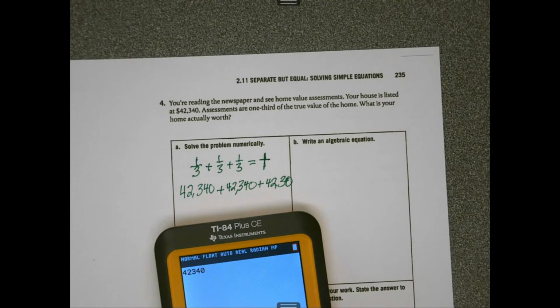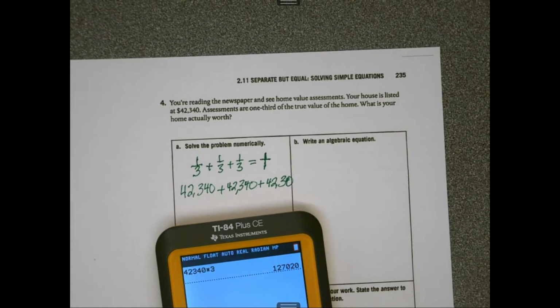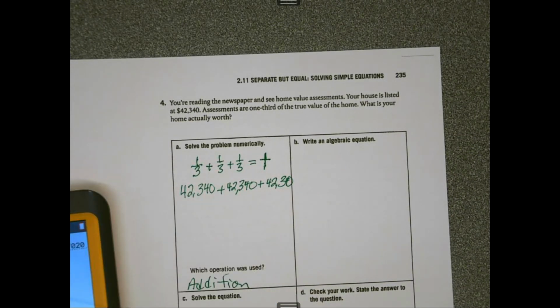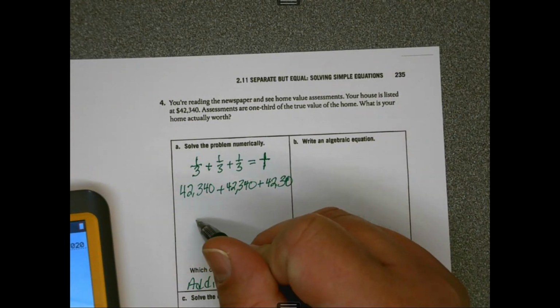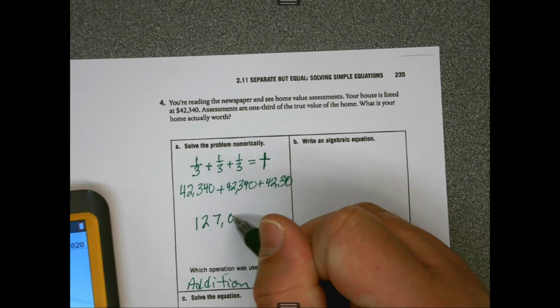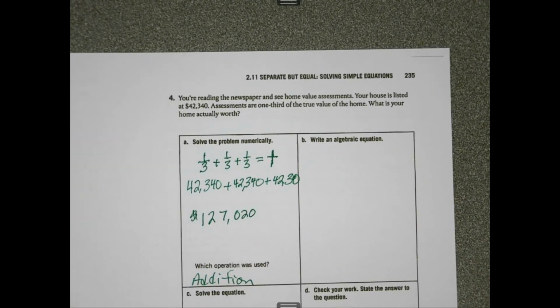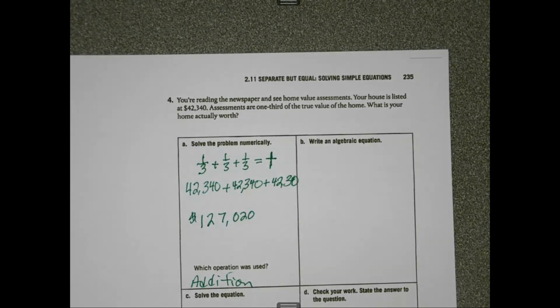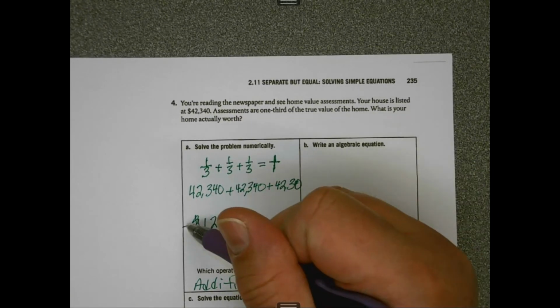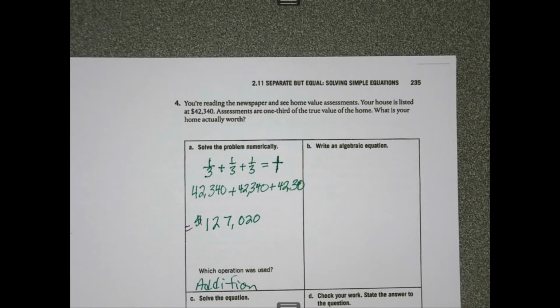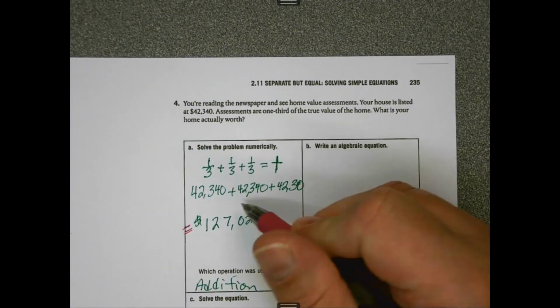Now, this is what we didn't know. This is the true value, so actually worth, right? Actually worth. So that's our variable. We're going to let x equal the actual worth.